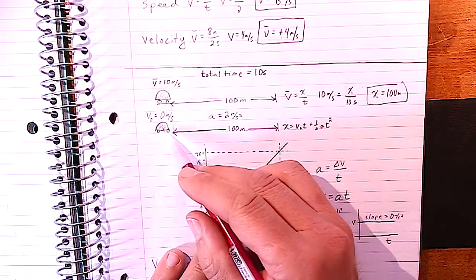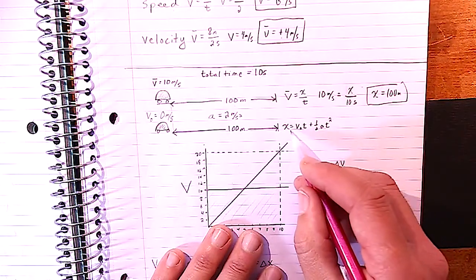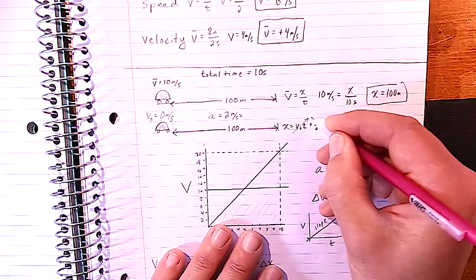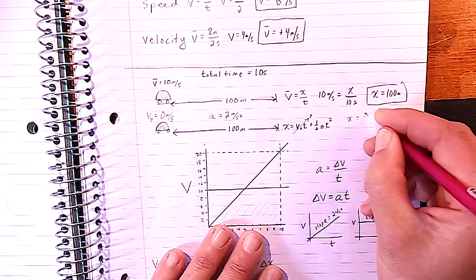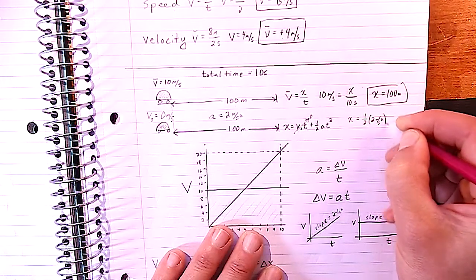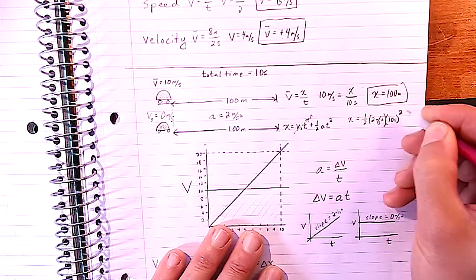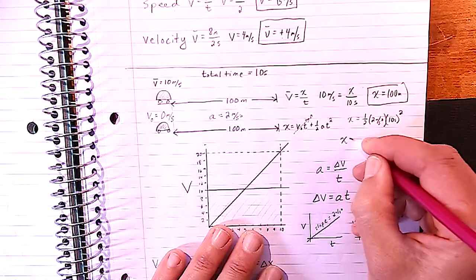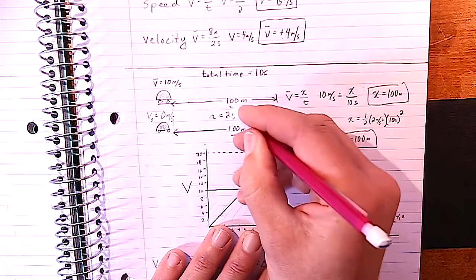So what's it going to be for the cart? Well, the cart's accelerating. So it starts from rest, so V naught is 0. 0 times 10 is 0. So now we can say x is equal to 1/2 a, which is going to be our 2 meters per second squared, times t, which is going to be 10 seconds squared. 1/2 times 2 is 1, 10 squared is 100. So in both cases, the cars end up traveling 100 meters.